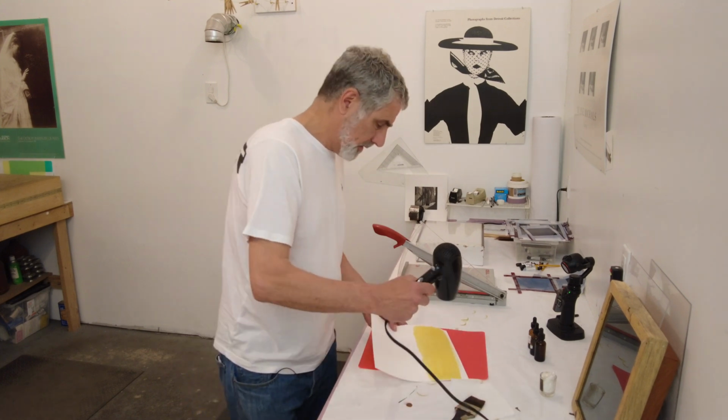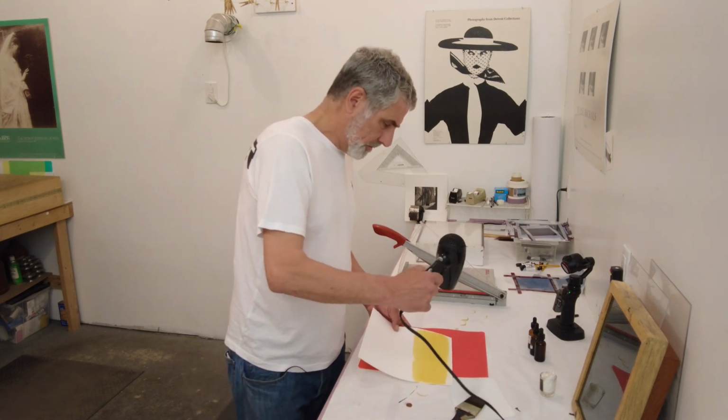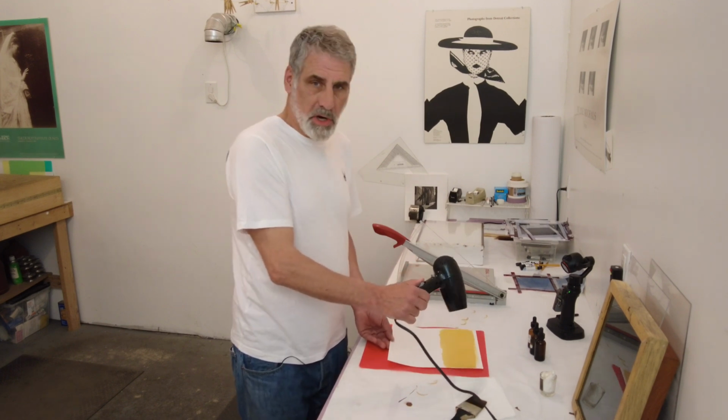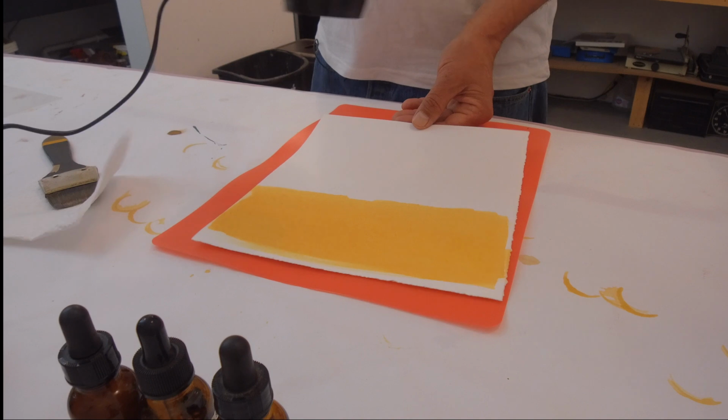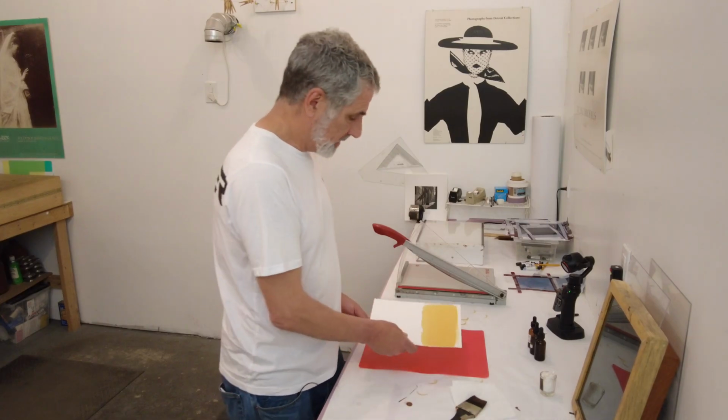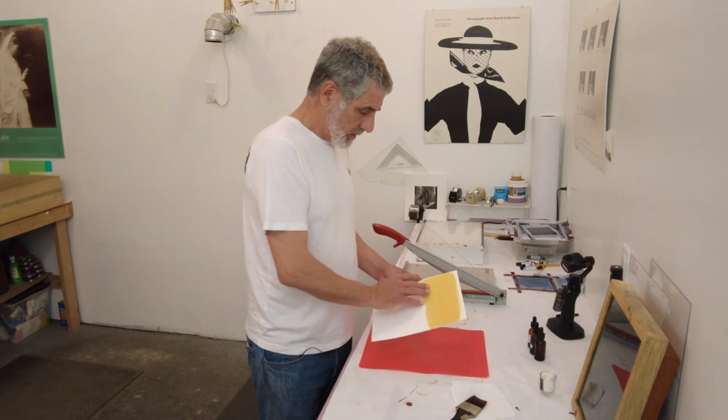Okay, now this is laid in there nicely, and what I'm going to do is take the hair dryer and dry it down. And as you can see, as I'm drying it, the paper evens out and gets a little bit darker yellow. Now that's just with this palladium process. Okay, we're ready to go there.